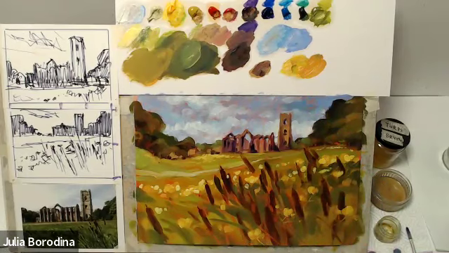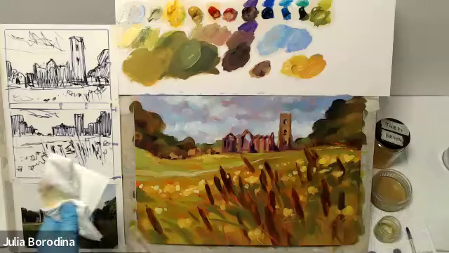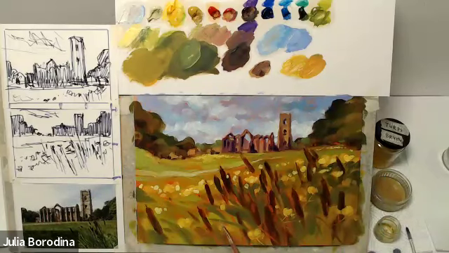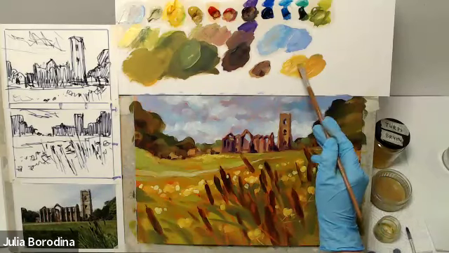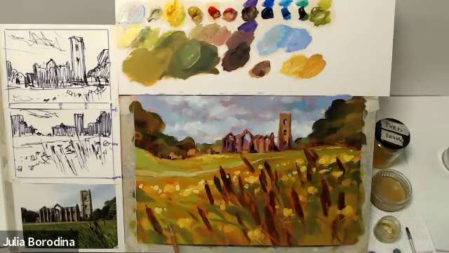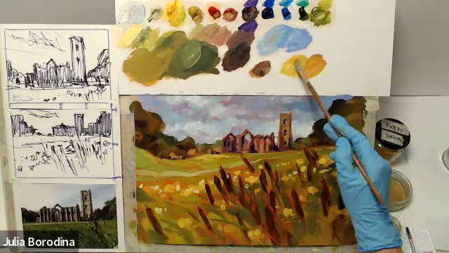Okay, so cleaning it up and bringing another thin stroke will give that feel of gentle grassy strokes.